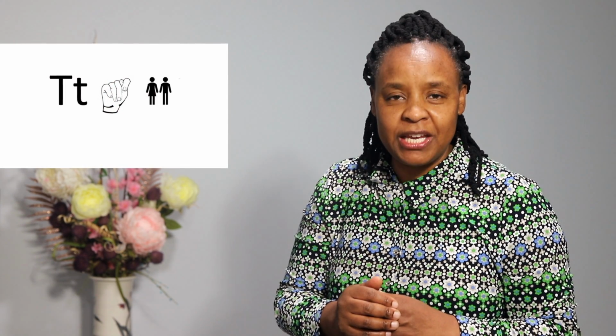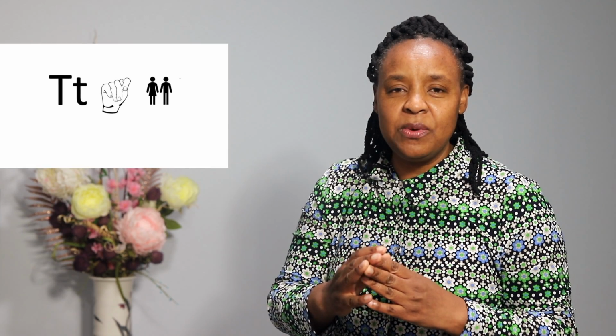T says T. And in American Sign Language, the sign for T is this one here. You put your hand together, the fingers, bring the thumb in between there, and it looks like this. That's T. And usually in class we'd use that for toilet. If the child wants to say it, you don't have to really say, just do that. I know that you want to go to the toilet. So T says T. T says what? T. T. T. Very good.